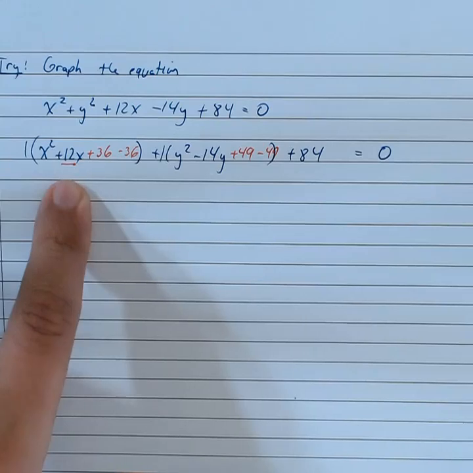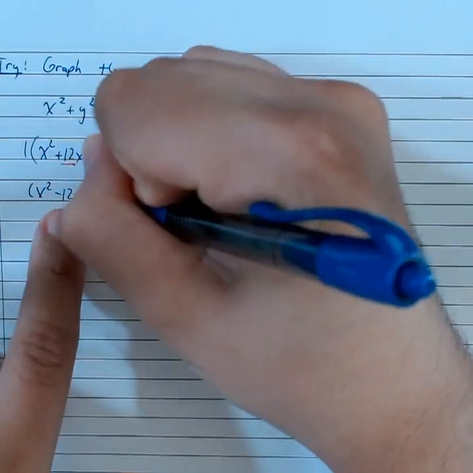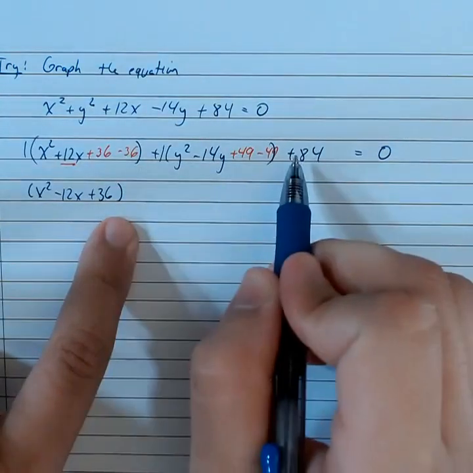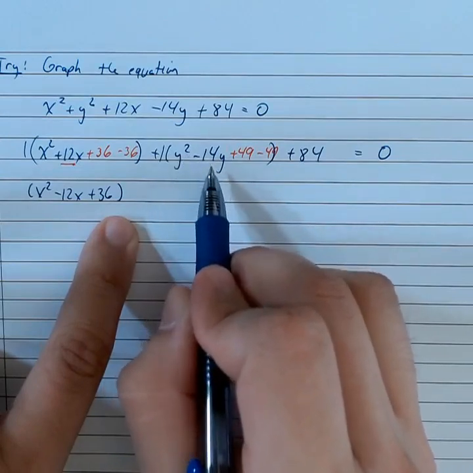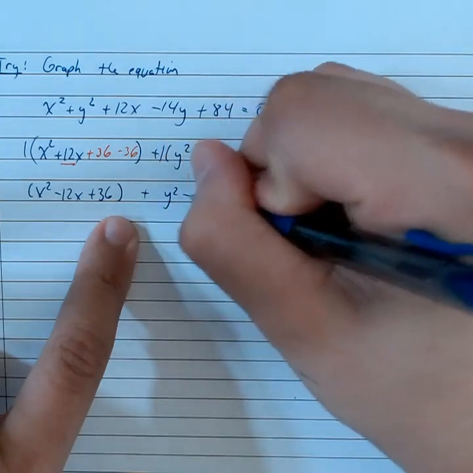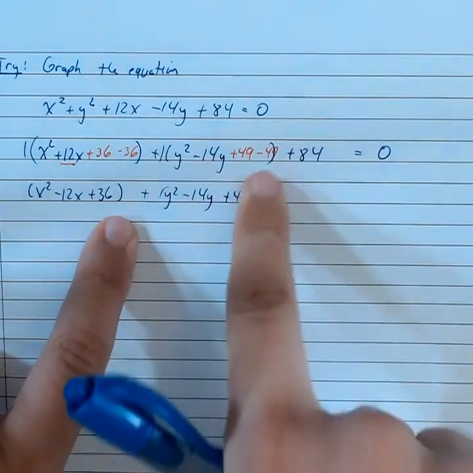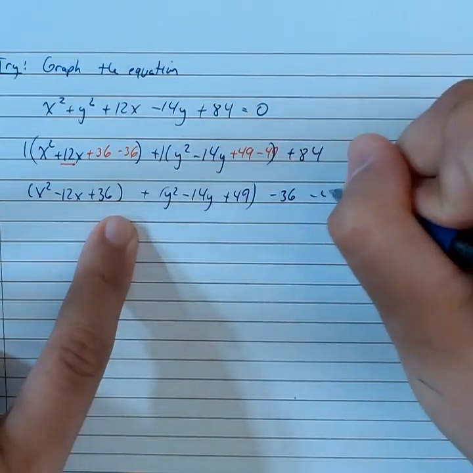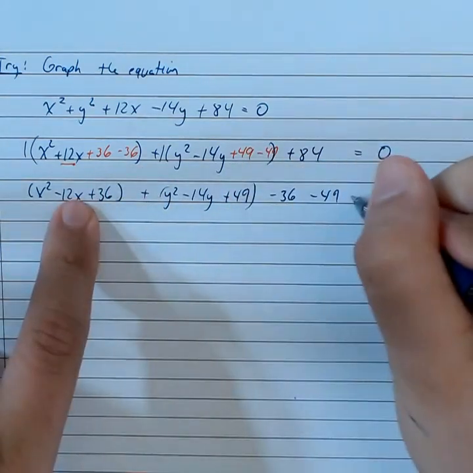We can now rewrite this as x squared minus 12x plus 36. We're going to kick the negative 36 out. Same thing here. I can write this as y squared minus 14y plus 49. And again, that minus 49, we're going to kick that out. So the minus 36 and the minus 49 are now outside these parentheses. And don't forget that 84 was already out there.